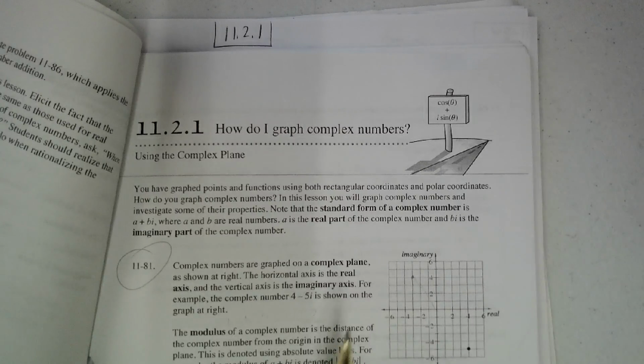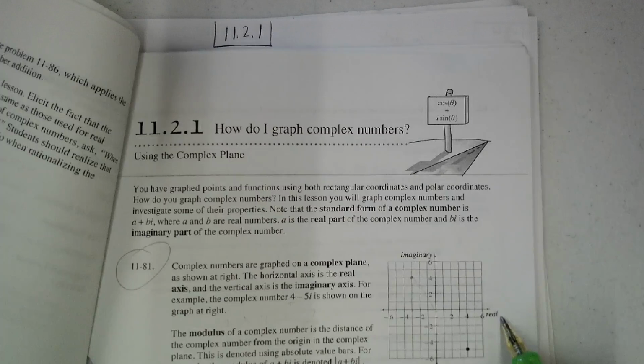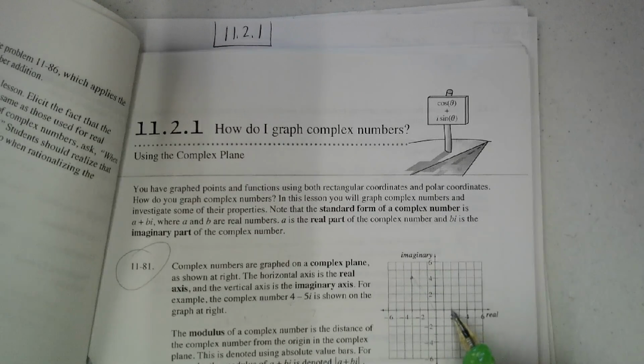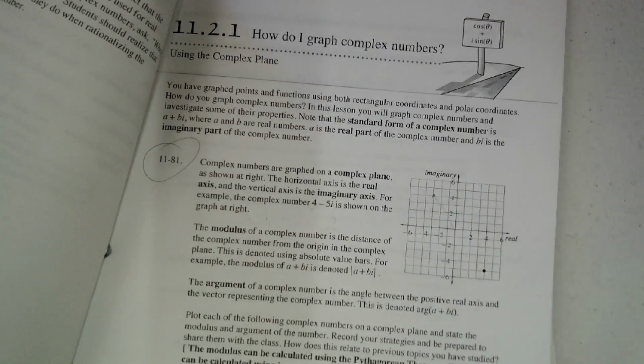So I feel like you might already know this, but when you graph complex numbers, the real part goes on the horizontal axis, see how they wrote the axis? And the imaginary part goes on the vertical axis. So something like this would just look like 4 comma negative 5. So there it is. So here's some new vocabulary for you.